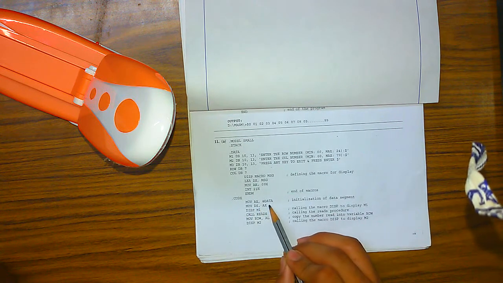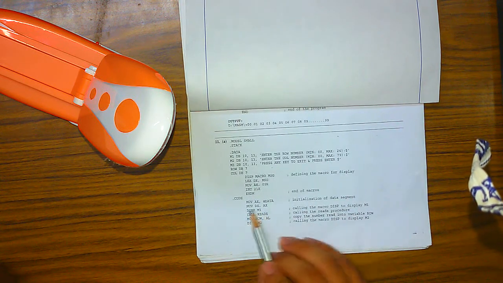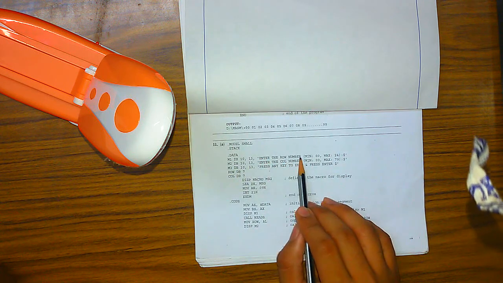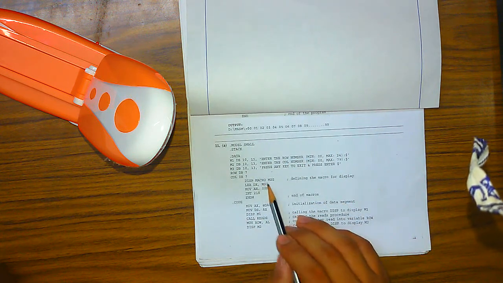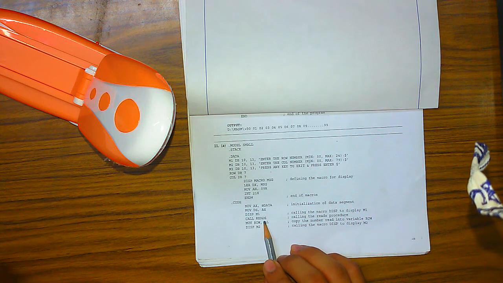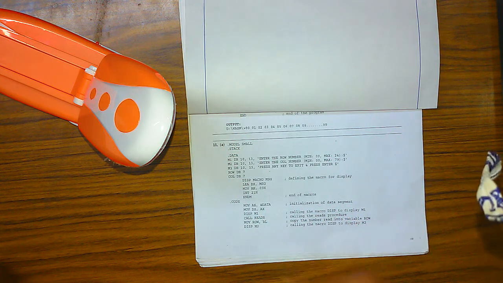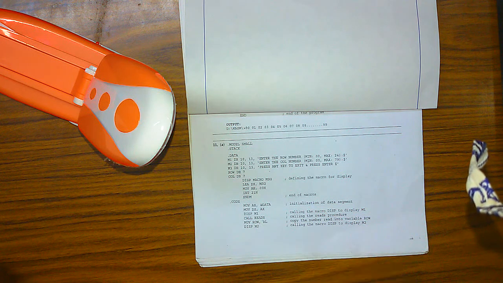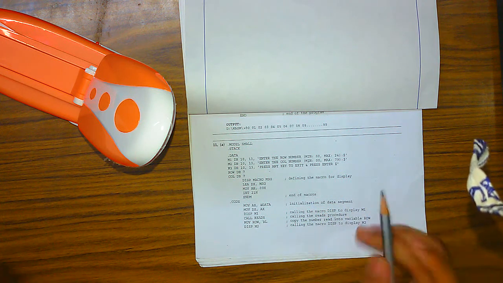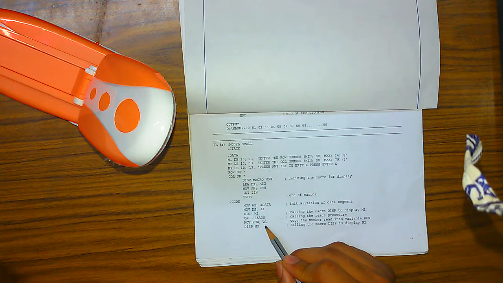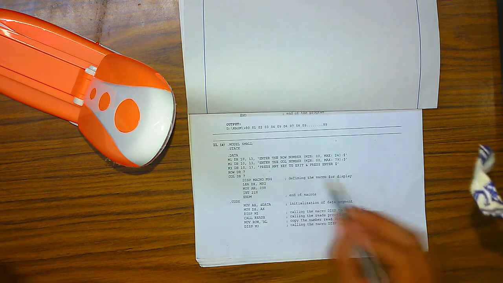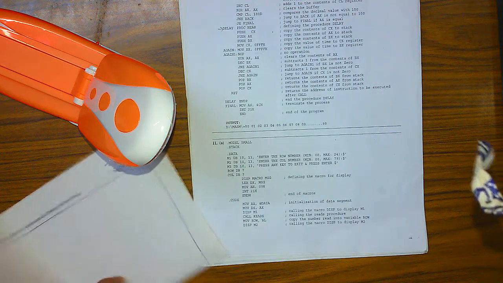So MOV AX, @DATA, MOV DS, AX. This message 1 will display "enter the row number" by going to the macro function, and then CALL READ. We have written one procedure called READ, and we'll get to that later. After that, you'll get the value in the AL register. From AL you will store it in row, and then again you'll display the message to enter the column number. So again you'll call the read function.